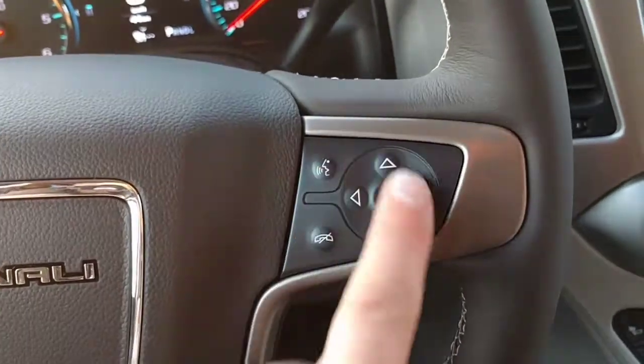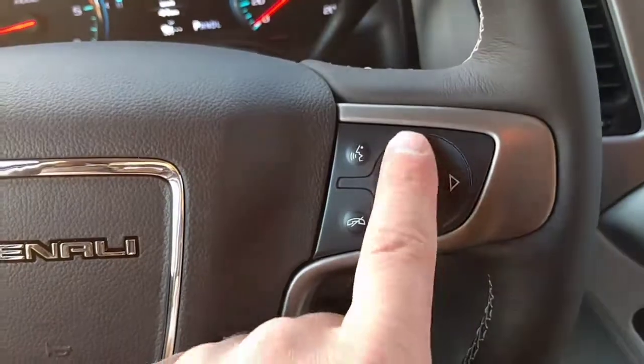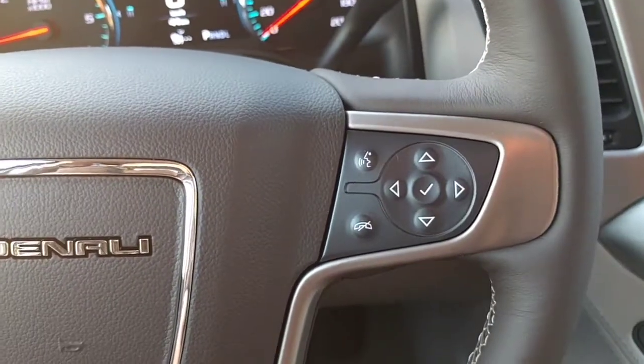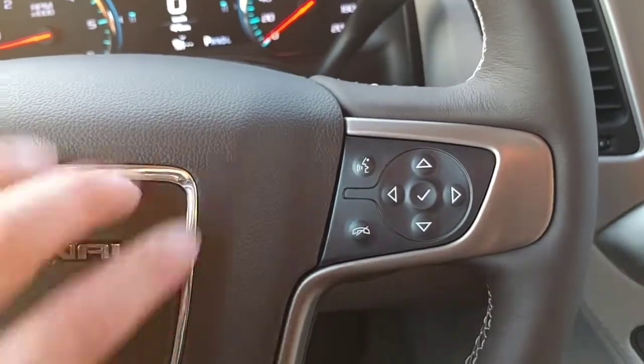And down here is the controls for our driver information center. Up, down, right and left, and of course the check mark or the OK button. I'll get back to the driver information center in a minute.